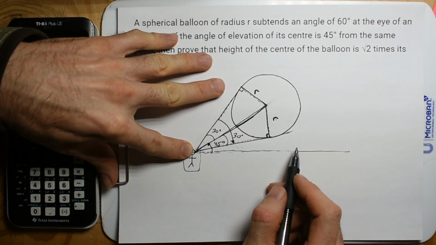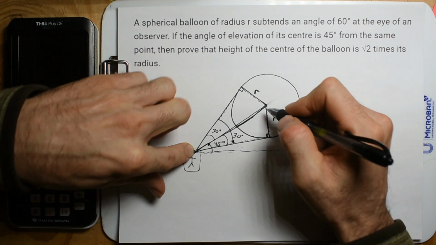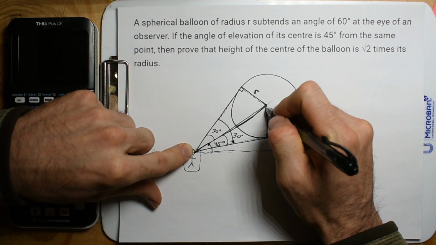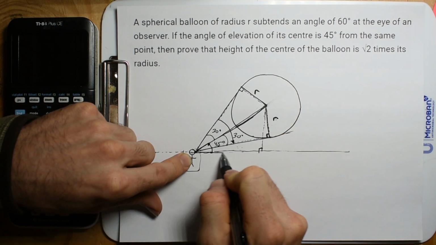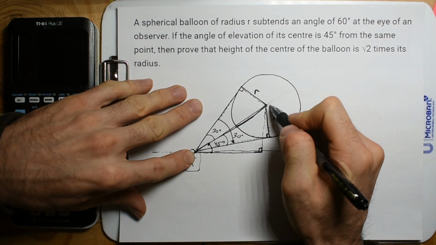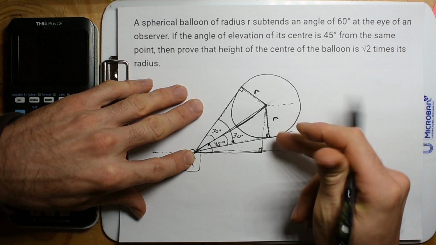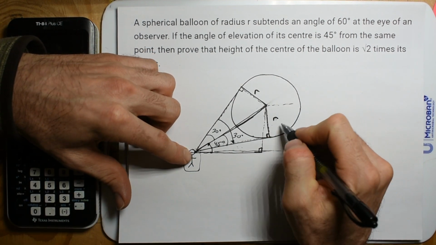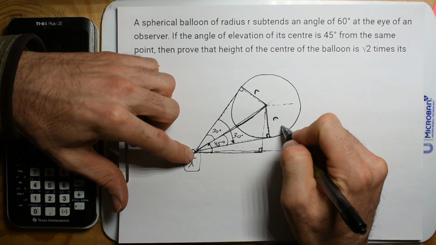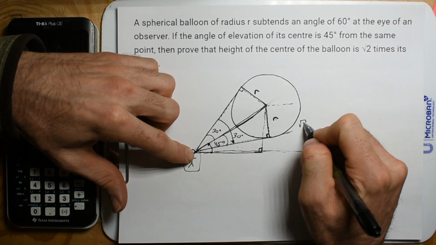And then we have this third triangle that drops down. This is a 90, and this is the height that we want. So we can do the same thing. We can work backwards. That's a good method. Let's say I knew this height, and it's going to be square root 2r.